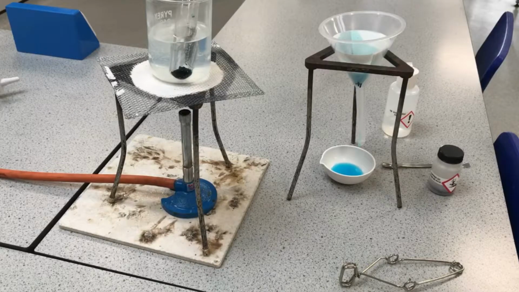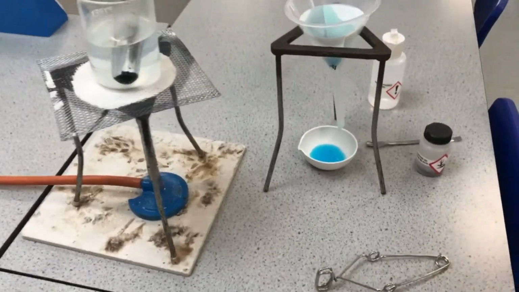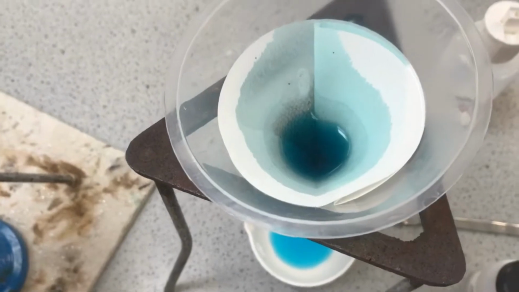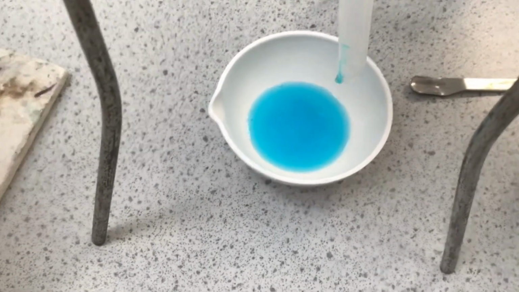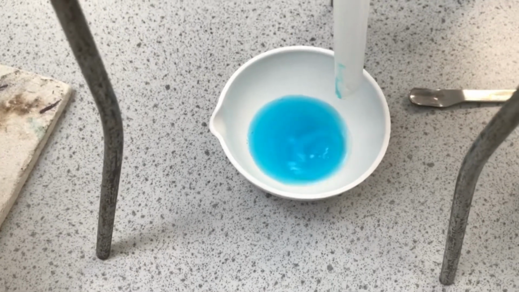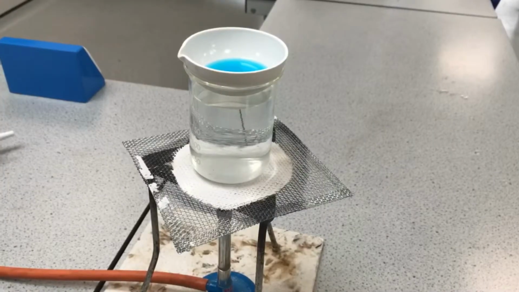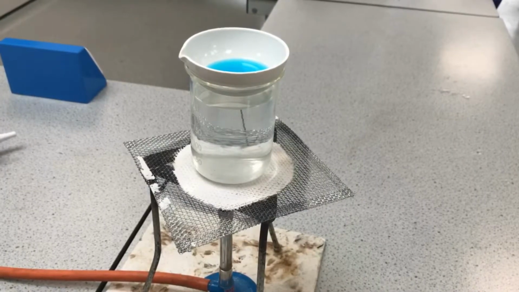Okay, let's go a bit closer so we can see that solution. You can see there is the trapped copper oxide in the filter paper, and there is my pure copper sulfate solution. Just thought I'd use this opportunity to show you how I could heat it to speed up the process to get those crystals quicker. And this is called a bain-marie.